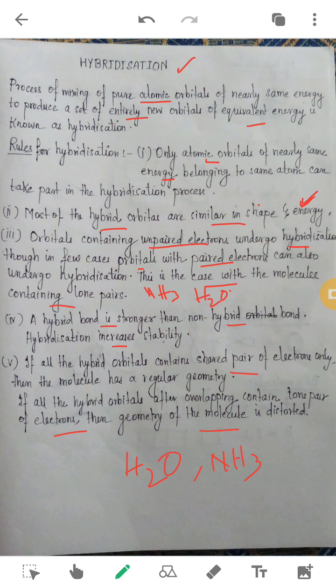Secondly, we have seen in the valence bond theory that only the orbitals carrying unpaired electrons were involved in the overlapping. But in the case of hybridization, we see that in molecules where the central element carries a lone pair of electrons, even the orbitals containing paired electrons can undergo mixing and go for covalent bond formation.